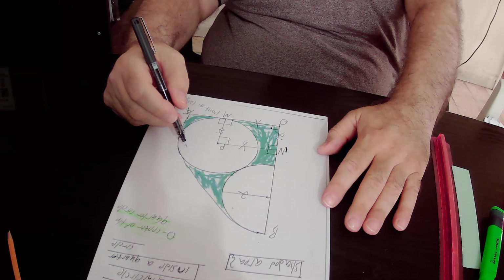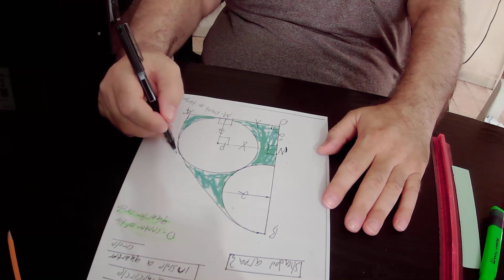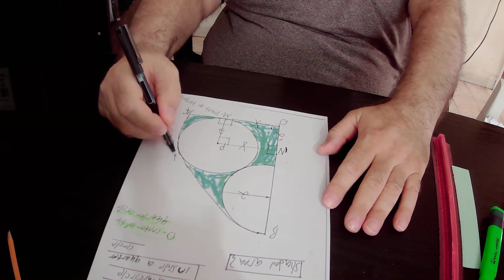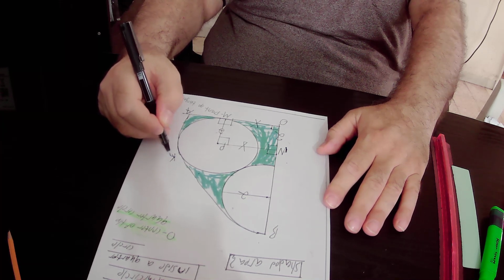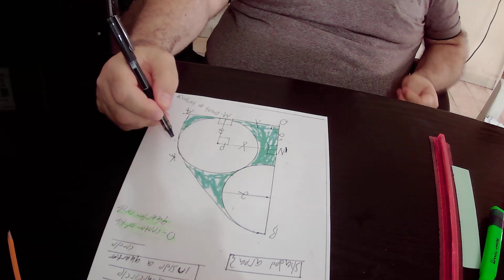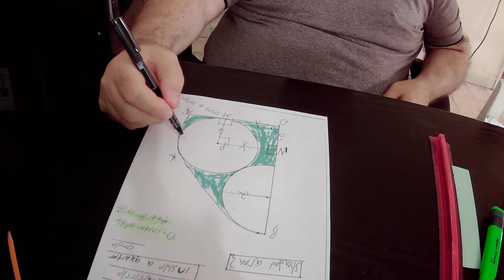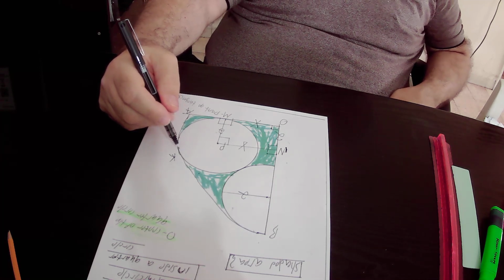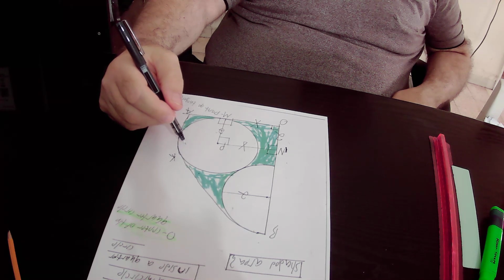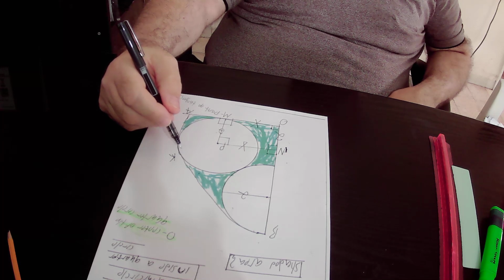So we will define the touching point of the circle and the quarter circle as point K. Here we have an internal touch between the circle and the quarter circle, that is to say, the circle and the quarter circle are touching each other internally at point K.